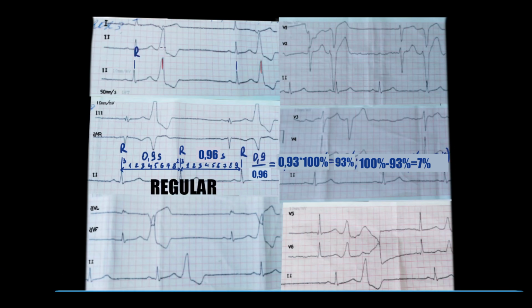But in part of ECG, when we have non-sinus complexes, we see different RR intervals even by eye, 0.46 second and 1.22 second respectively, and difference between them obviously is more than 10%, so the rhythm here is irregular. But why?